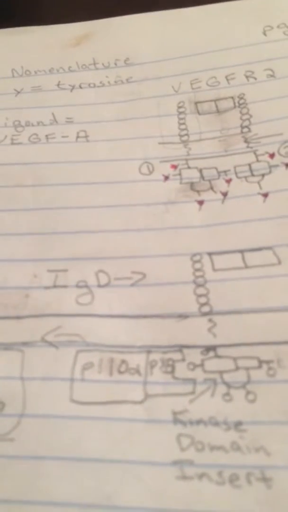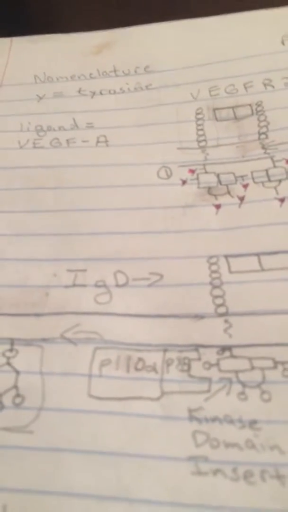And remember, these are immunoglobulin domains that are found within the entire ligand binding domain of vascular endothelial growth factor receptor 2. That's not the case for all receptor tyrosine kinases, because vascular endothelial growth factor receptor 2 is a receptor tyrosine kinase. Okay, so moving down here, I'm sorry if I'm going fast.